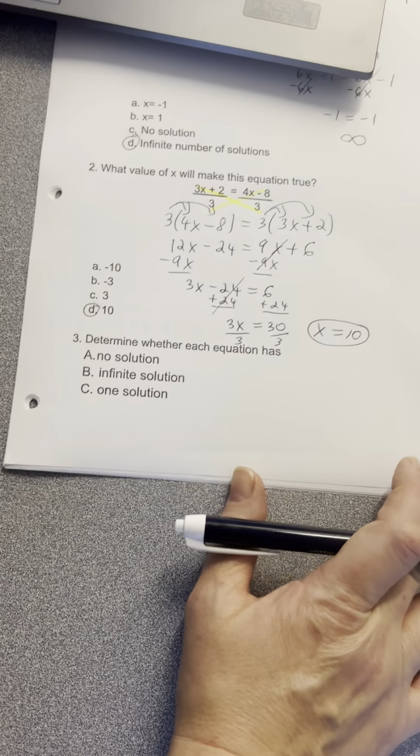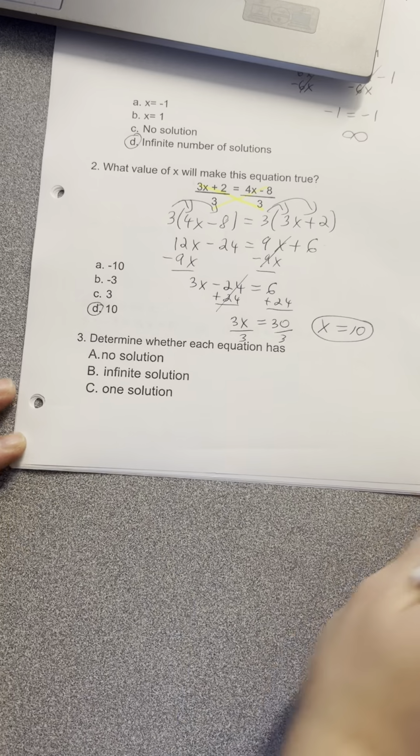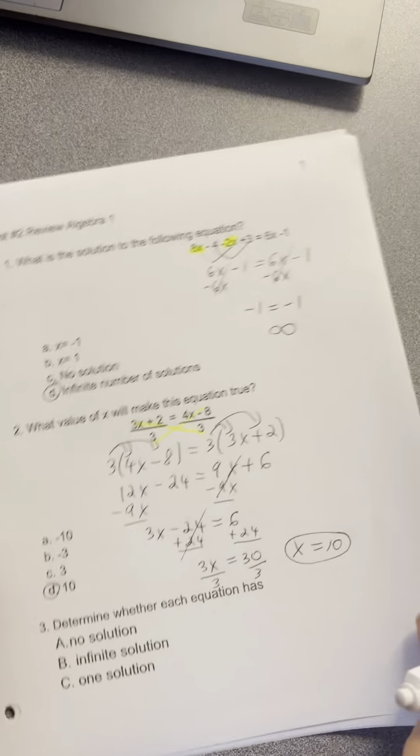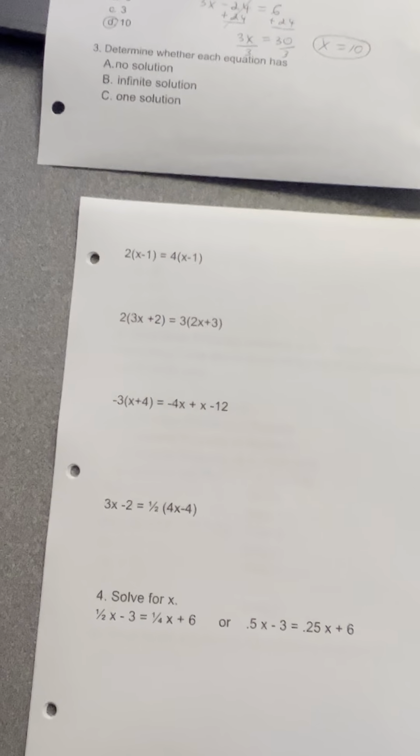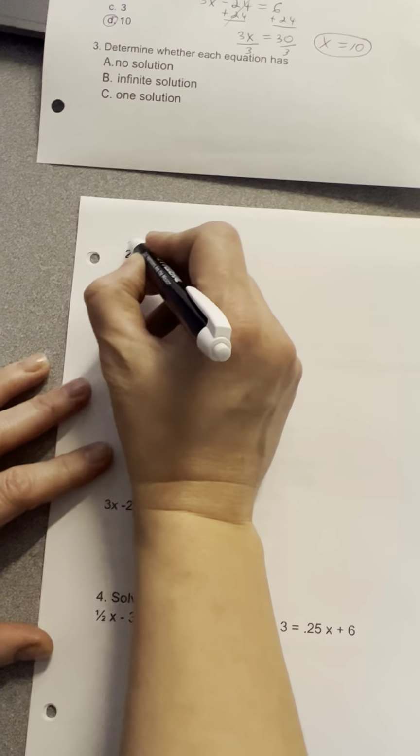All right, for the next part, we're going to determine A is for no solution, B for infinite, C for one solution. So we have 4 problems. Okay, so we're going to solve them. All right, I'm going to distribute.